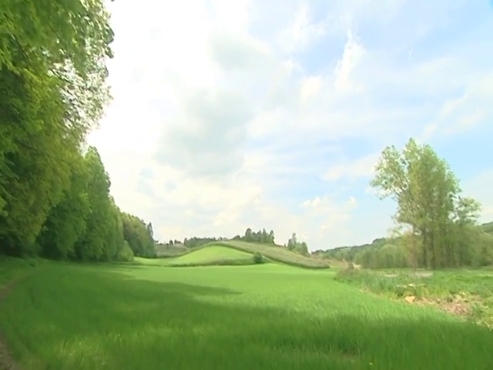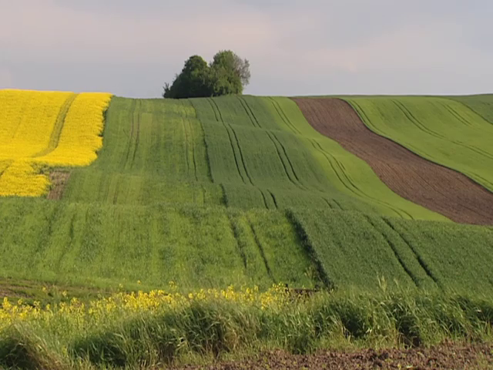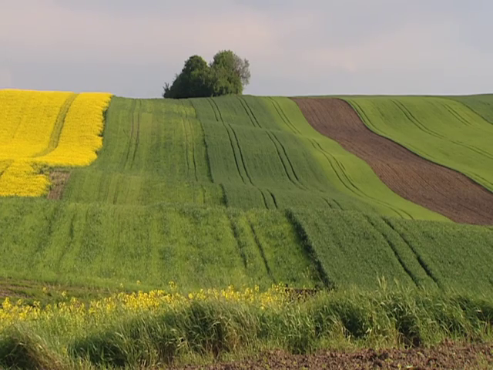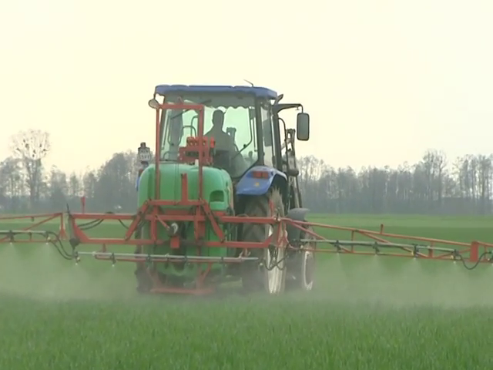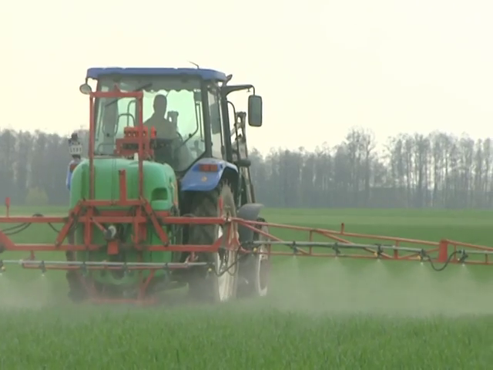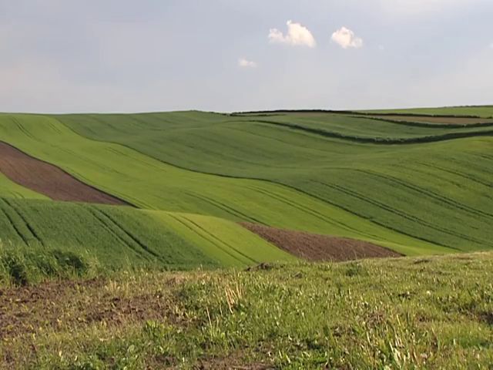The current form of agriculture in the Lublin province, as well as in other regions of the European Union, is determined mostly by the common agricultural policy. This policy contributes to the intensification of agriculture, which results in many negative consequences for the natural environment.